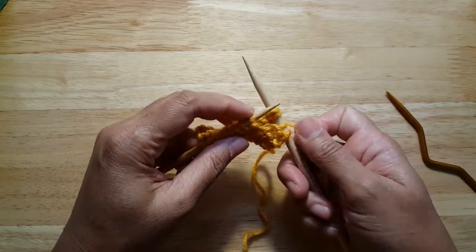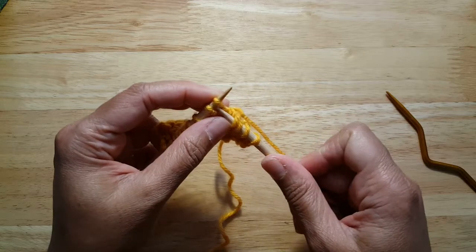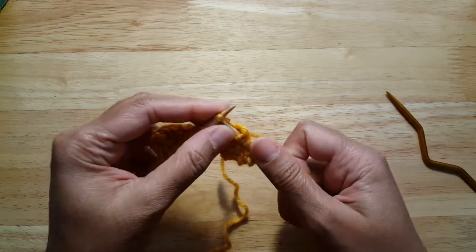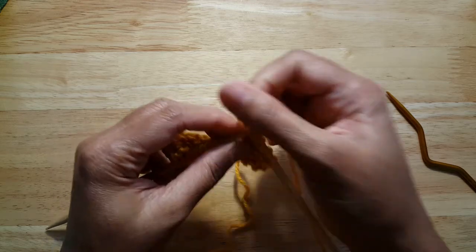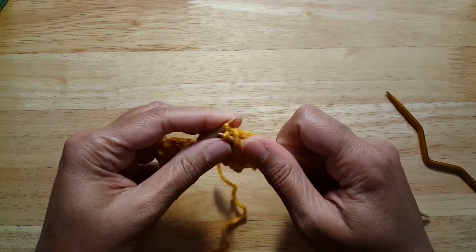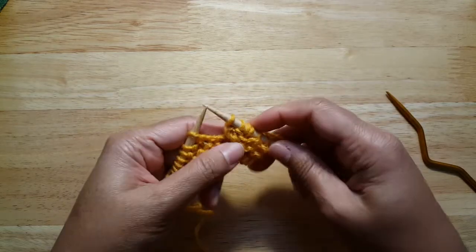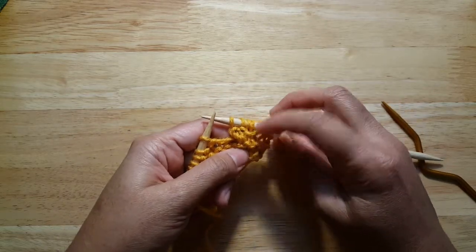Once you've slipped those 2 stitches back on, you'll just go ahead, pick up your right needle and knit those 2 stitches. And that gives you a C4F twist. Oh, and make sure I don't split that yarn. Okay, and you can see how the twist happens here.